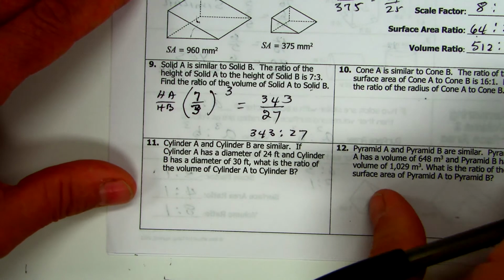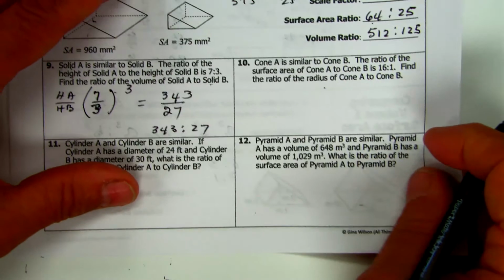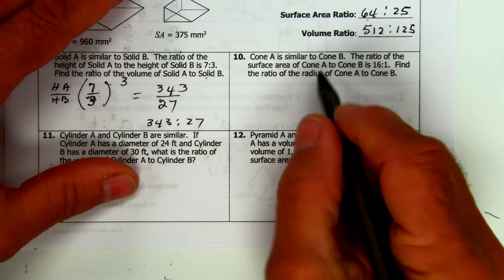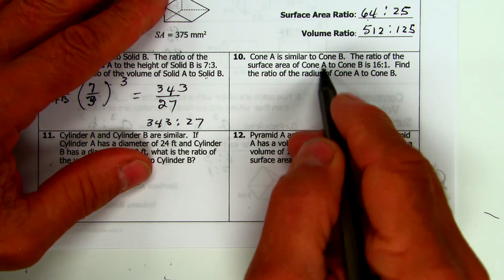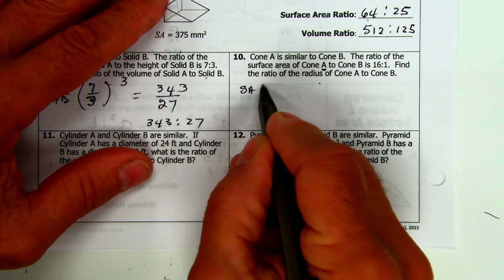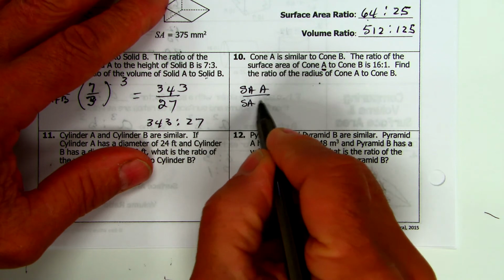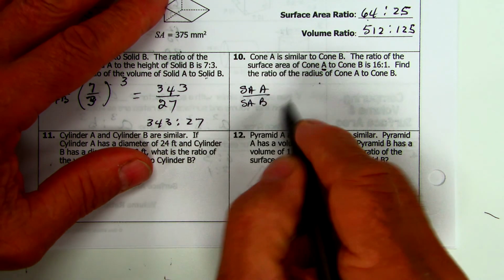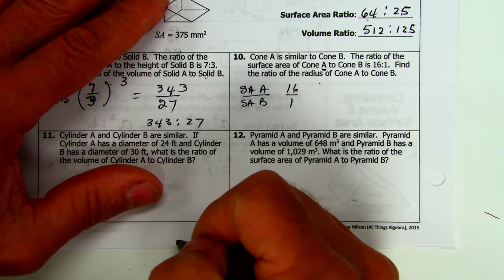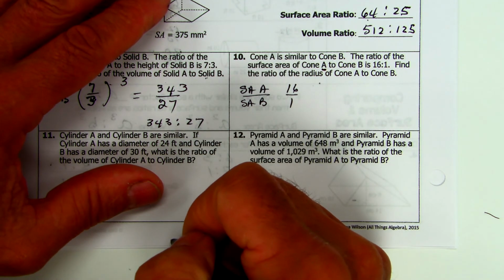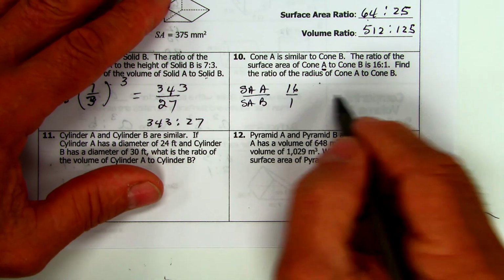All right. Let's look at number 10. Number 10 says cone A is similar to cone B. The ratio of the surface area of cone A to the surface area of B is 16 to 1. That's surface area. So where am I going to go first? Back to scale factor, right?